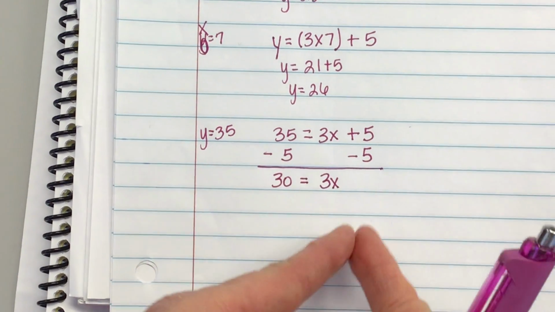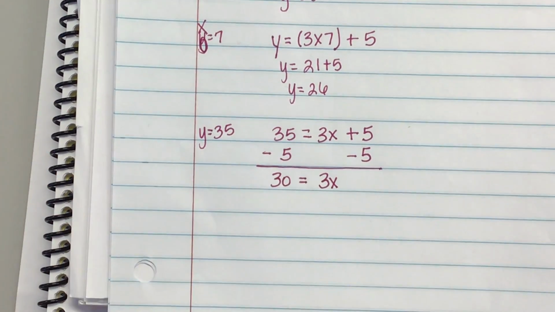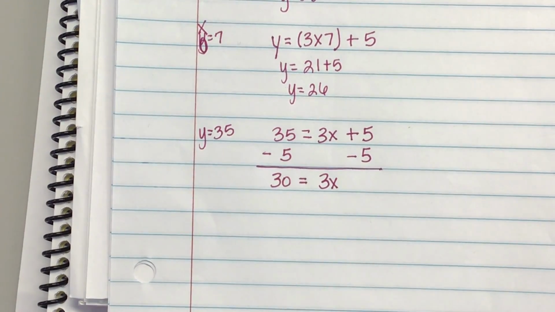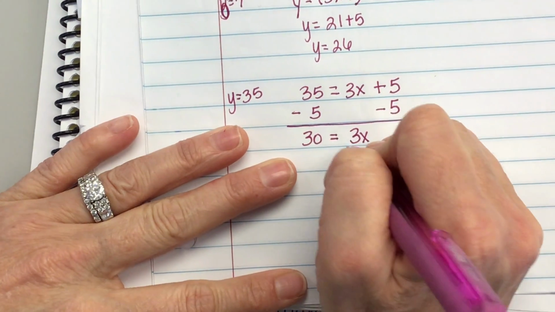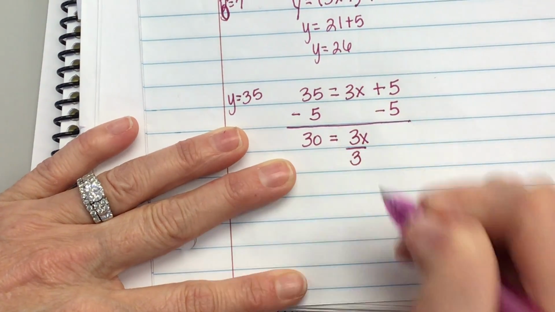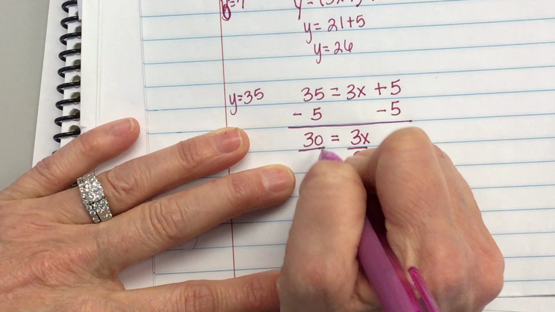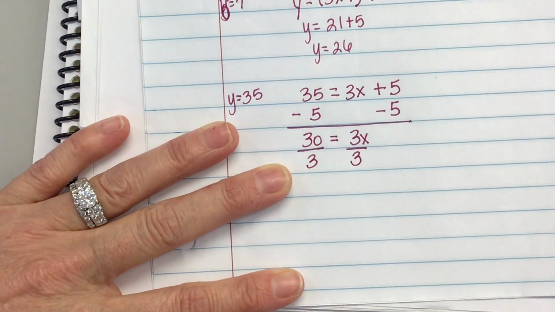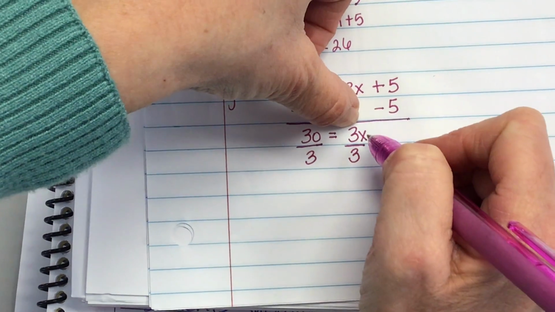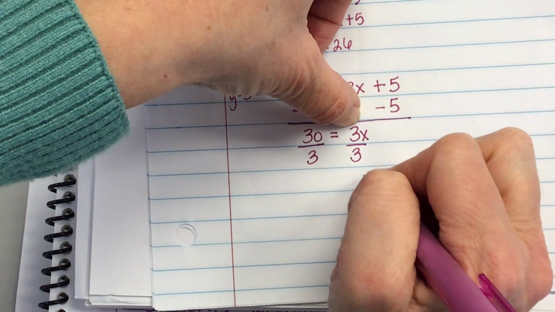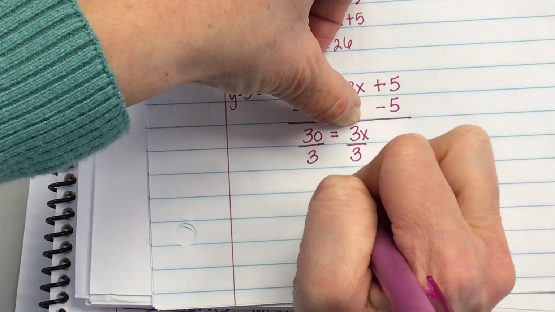Now, this means 3 times x. What is the opposite of multiplying by 3? Dividing by 3. We know that division bar means divided by, right? So 3 divided by 3 is 1, or 1x, which is just the same as x.